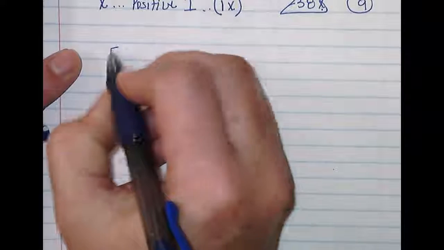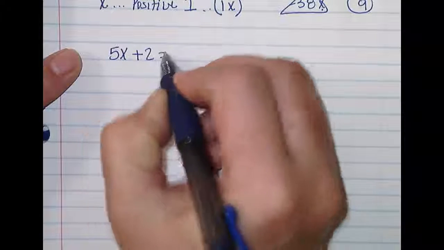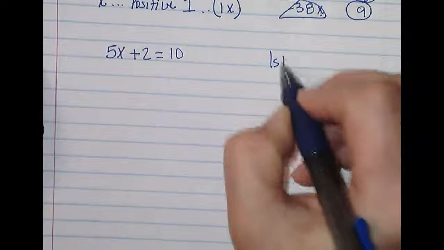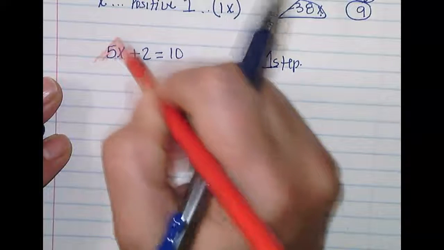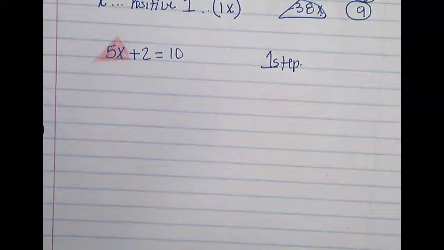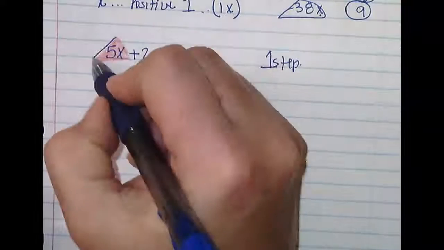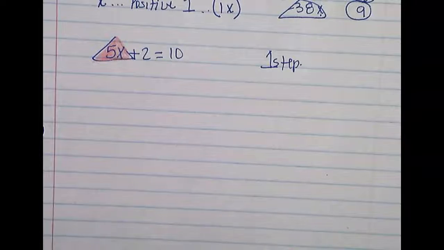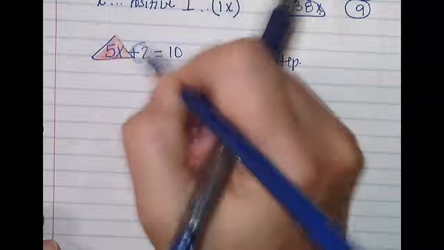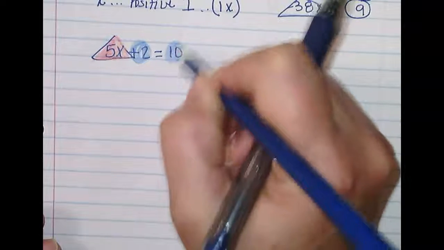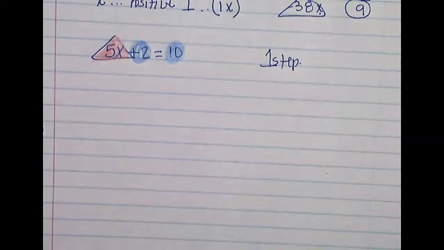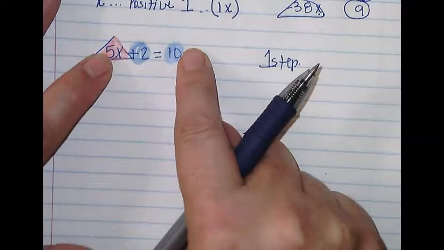So what if I gave you 5x plus 2 equals 10? Let's do something simple. This is a one-step equation. Why is it one step? Because there's one thing to do. So I'm going to draw triangles red. Do you have any other variables? So there's my triangle. So my circles are going to be just my boring numbers. That's positive 2. And that's positive 10. I want triangles on the left, and I want circles on the right.